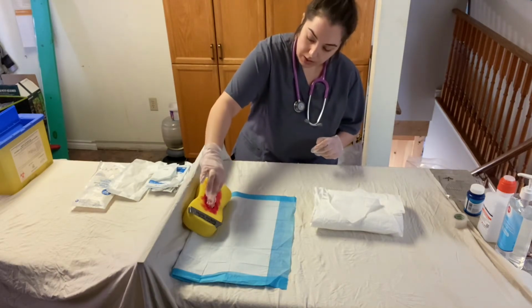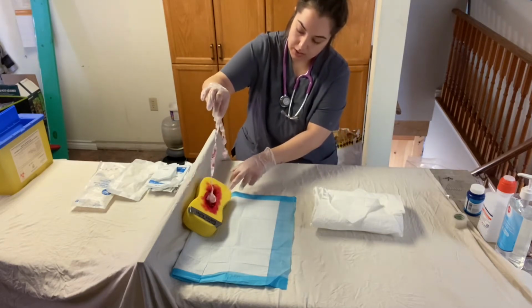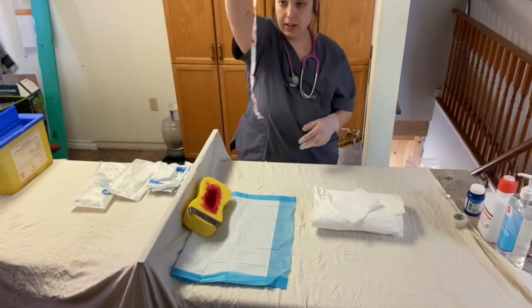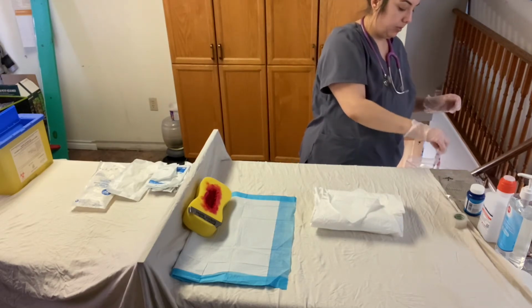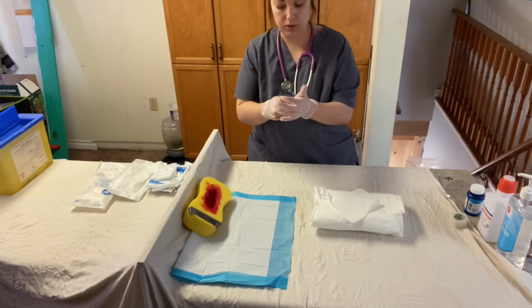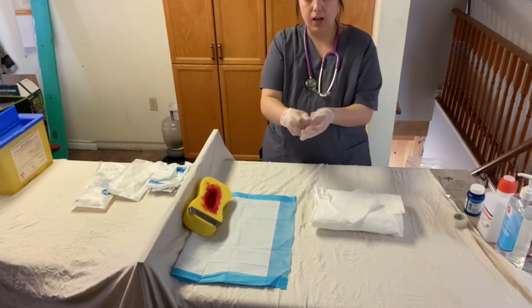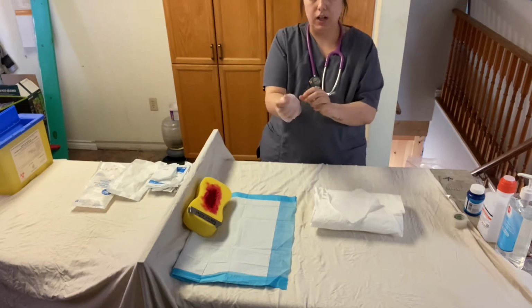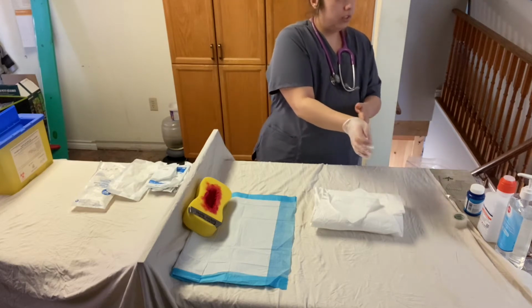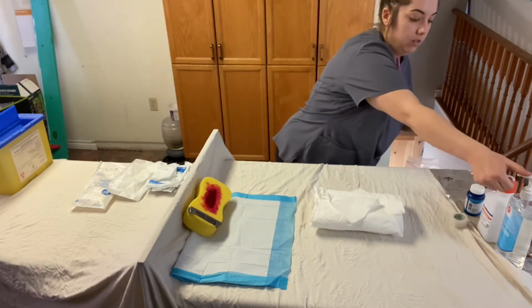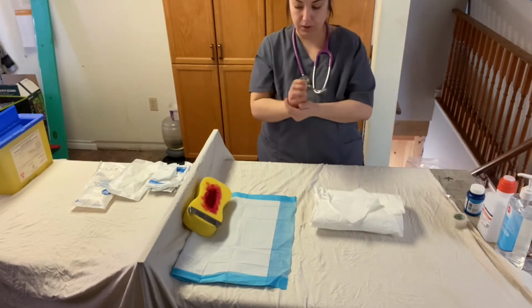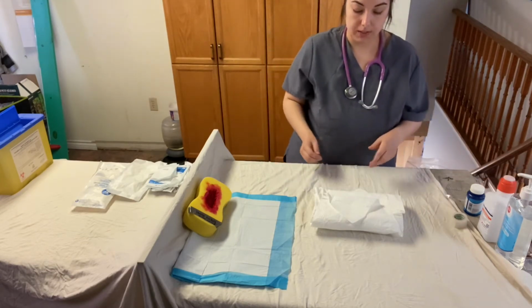Robert, this might be a little uncomfortable. I'm just going to take out the ribbon gauze that is packed in there. And again, assessing a little bit of dry blood, nothing to be concerned about. So I'm going to now remove my pair of clean gloves, and I'm going to perform my hand hygiene again. Perfect. Now I'm going to open my sterile dressing tray.